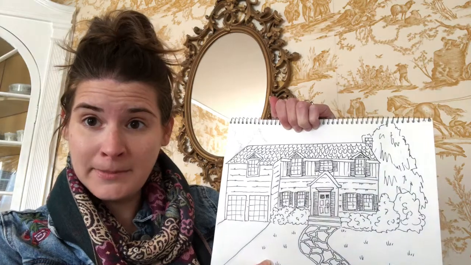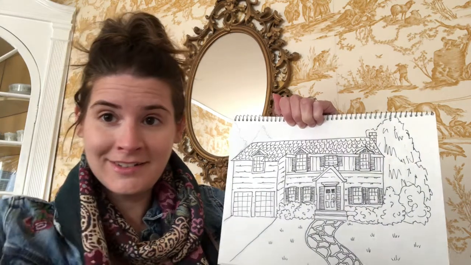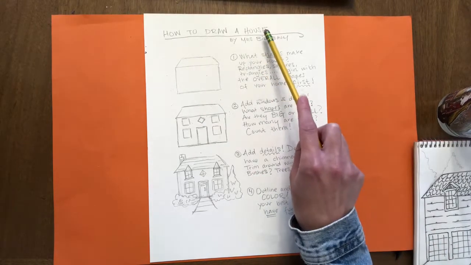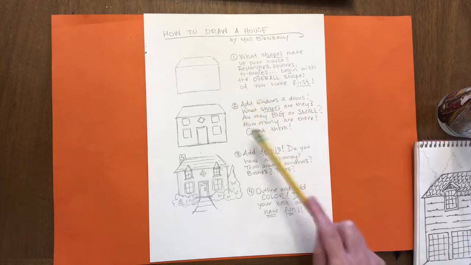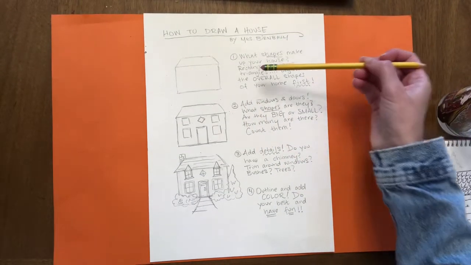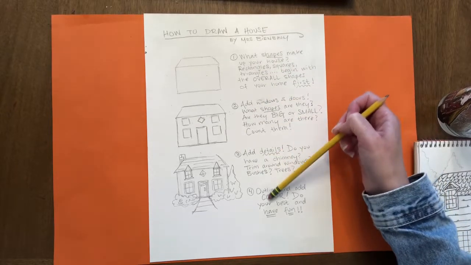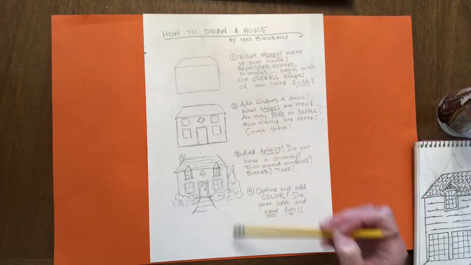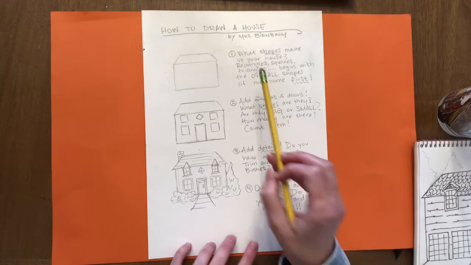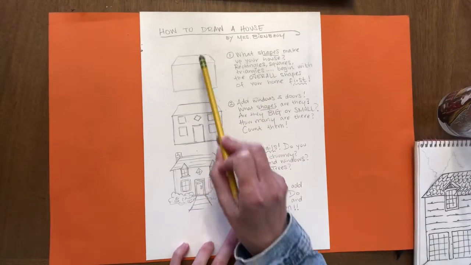I'm gonna show you guys some tips and tricks. Let's get started. Before you begin drawing, I suggest taking a look at the How to Draw a House sheet that I've included for you in my Google Classroom. I kind of created a step-by-step list of a suggested way to work. This is the way that works for me. It might work for you too. But my suggestion always first is to start with the shapes of your house.